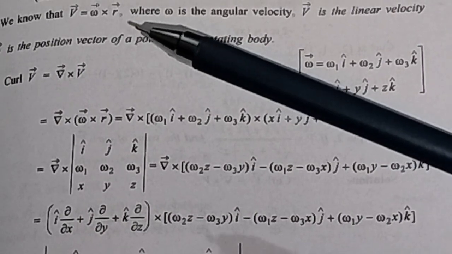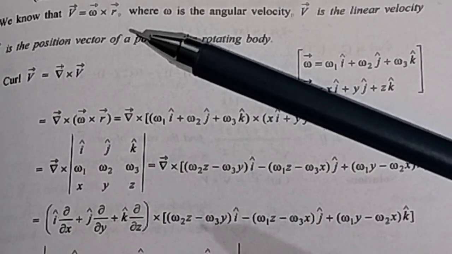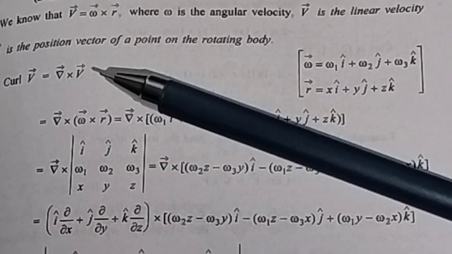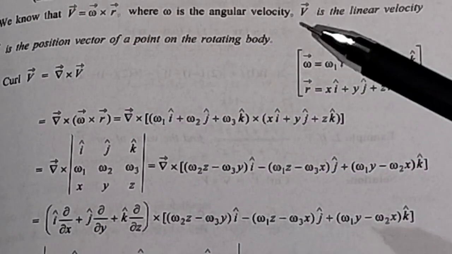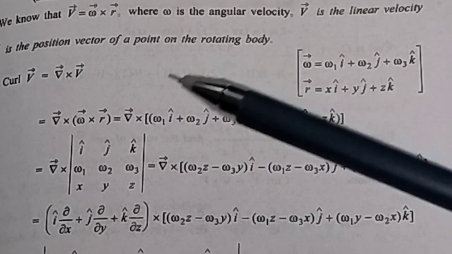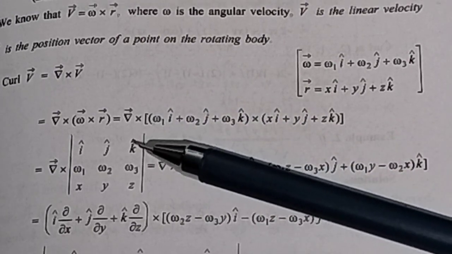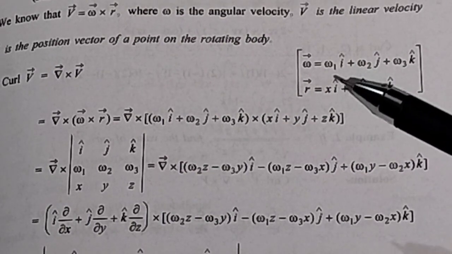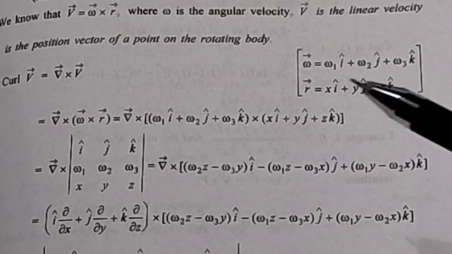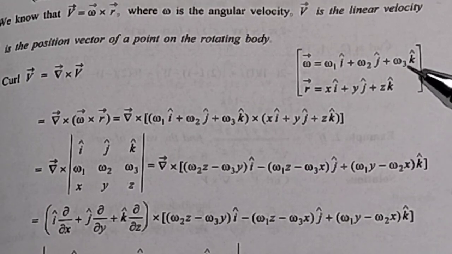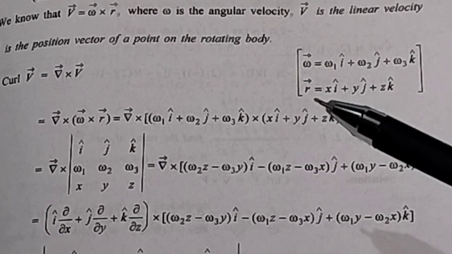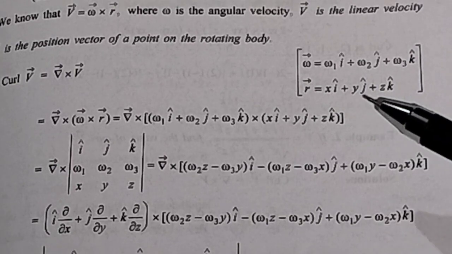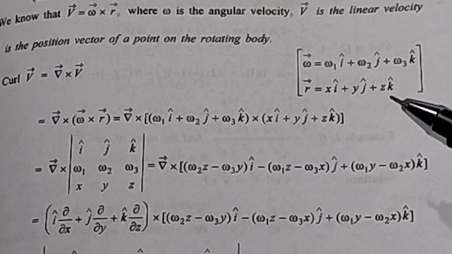That means curl of a vector field is always connected with the rotational properties of the vector field. Now let us discuss how the curl of the velocity vector can be found in terms of rotational property. Suppose you define omega, the angular velocity, in terms of its three components, omega 1 I cap plus omega 2 j cap plus omega 3 k cap, and the position vector can also be written in three components, x I cap plus y j cap plus z k cap.